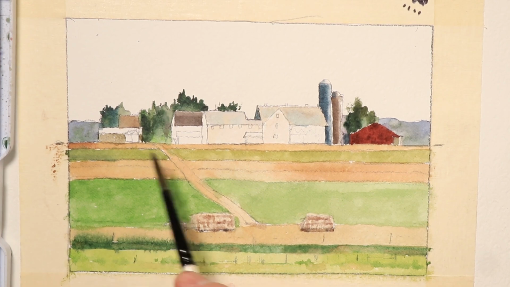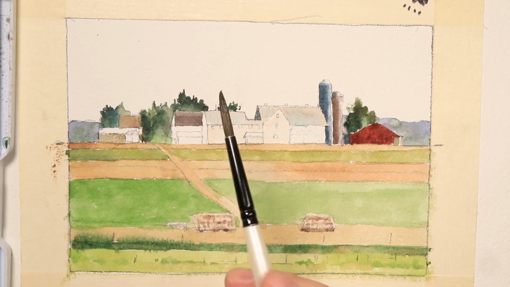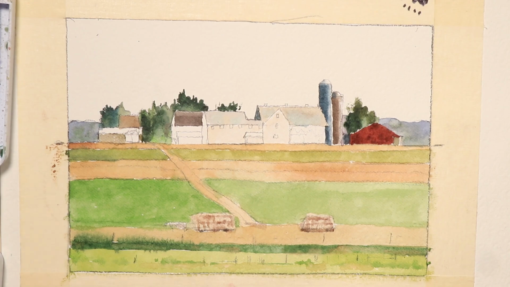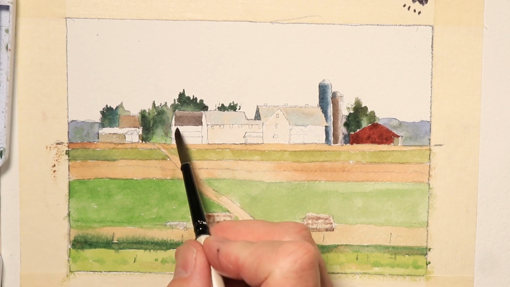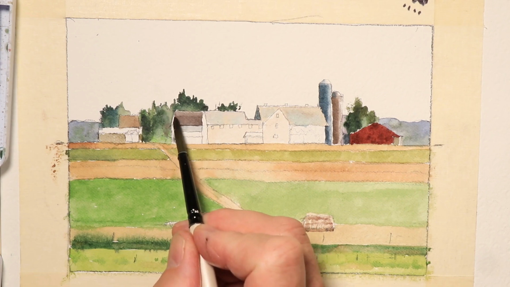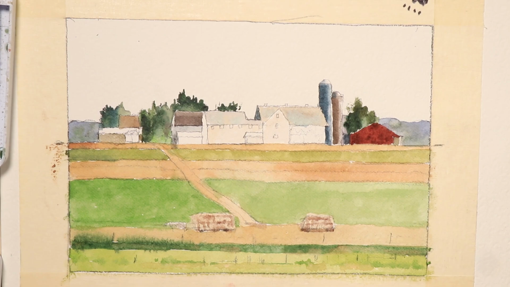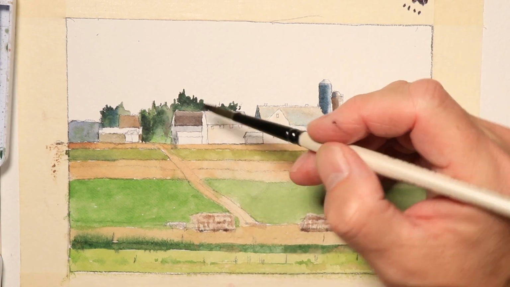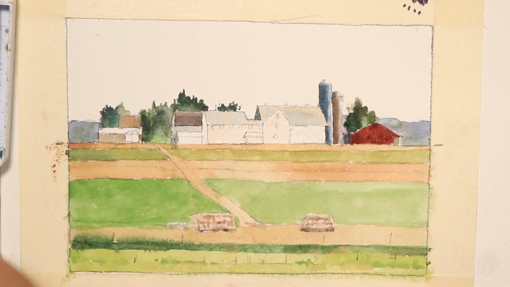And then that roof is pretty light, so I'm going to leave that the way it is for now. I'll maybe get a little bit of a bluish purple for this here. And then those are pretty light too. This is a shadow color here. Let me add some shadow over here.